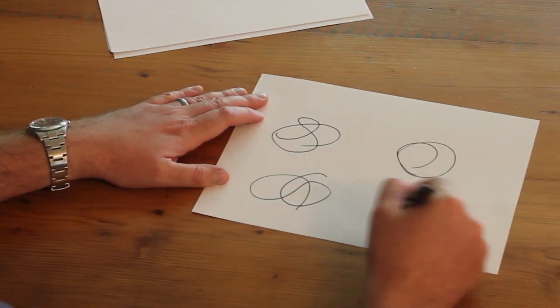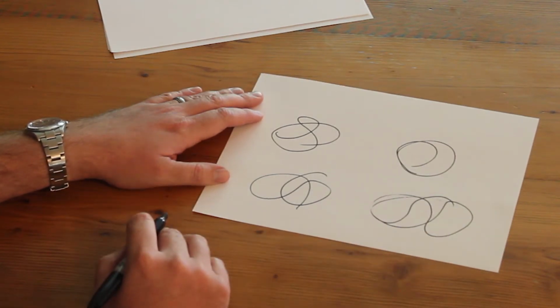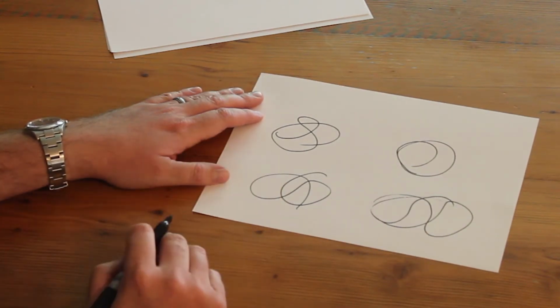We're going to draw some really nice squiggles, really flowing, nothing really fancy. I don't want you to think a lot about it. And you might end up with something that looks like this. Okay, so we have our squiggles.